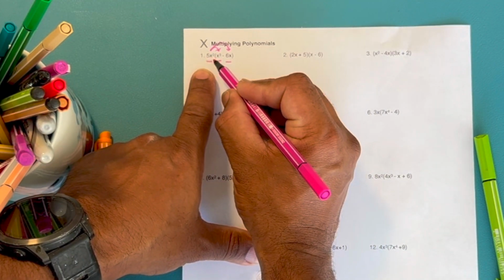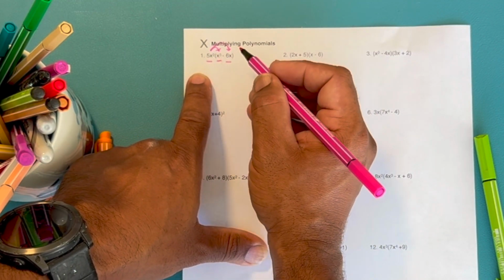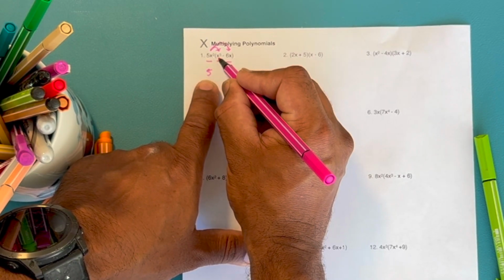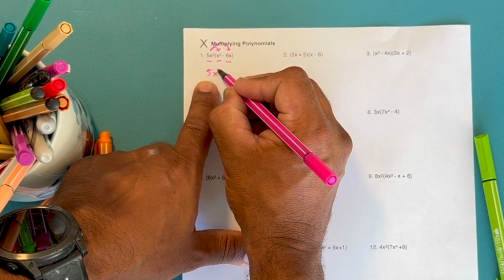So 5x squared times x to the third is 5 times 1 is 5. X squared times x to the third is x to the 5th.